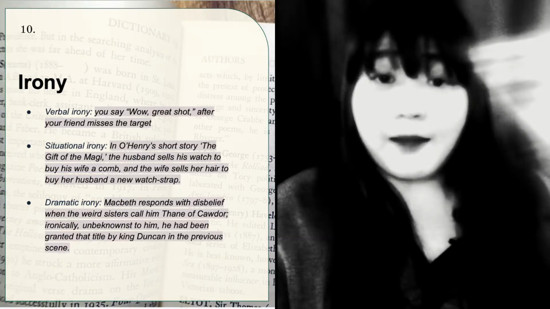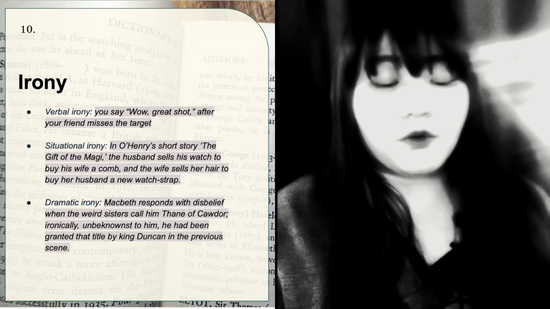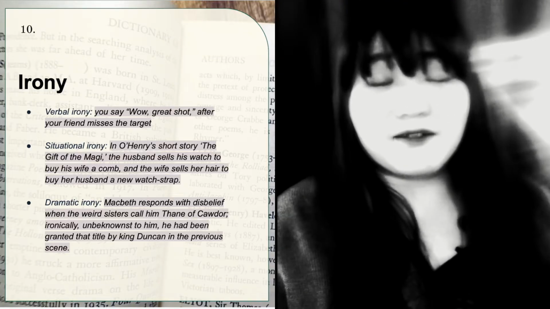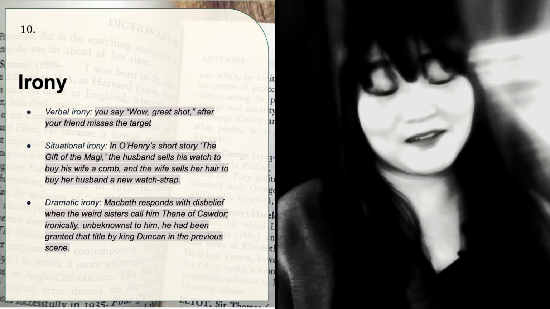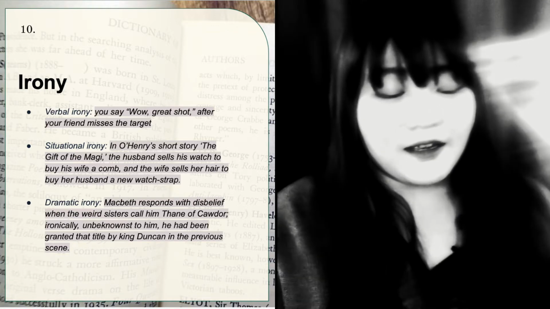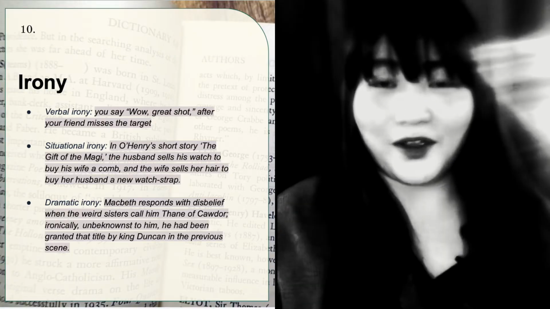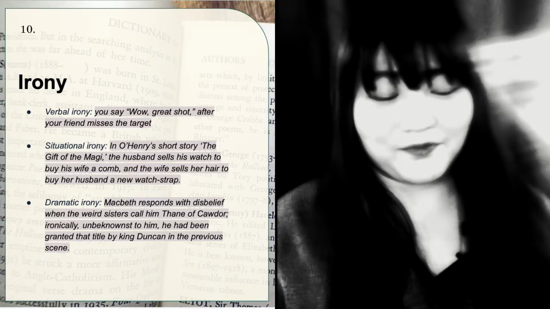First of all, an example of verbal irony would be something like when you say, "Wow, great shot," after your friend misses the target. It's kind of not very polite. You shouldn't say that to your friend. You should commiserate with your friend and comfort your friend.